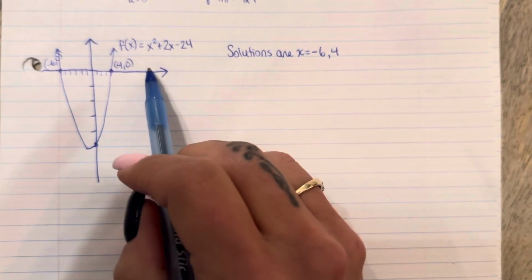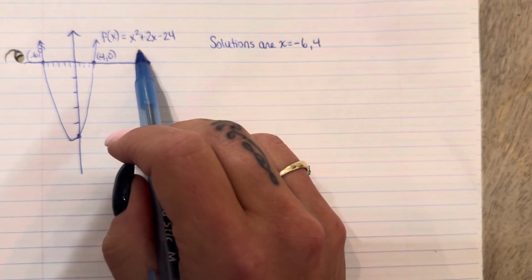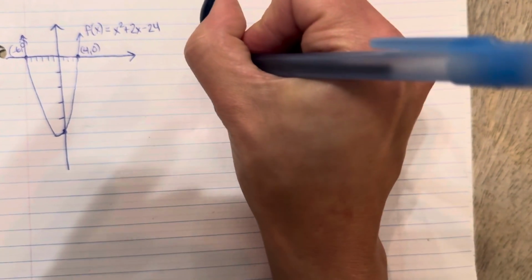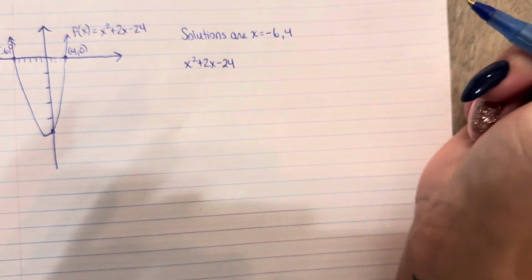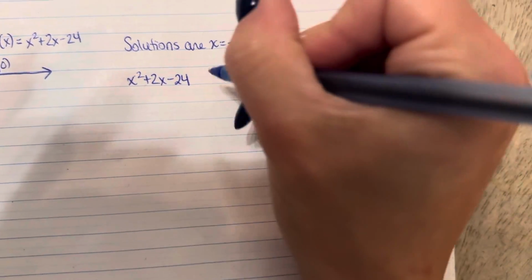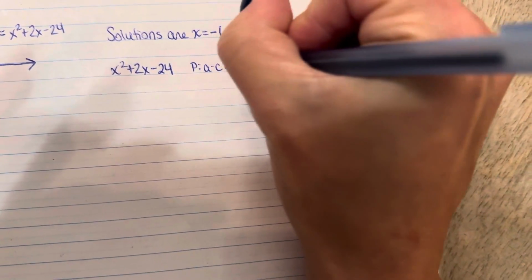We know that this is also a trinomial. We can factor that. If we were to factor x squared plus 2x minus 24, we would need a product of a times c, so 1 times -24.